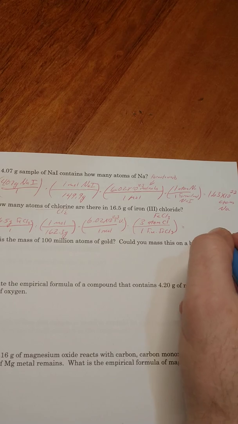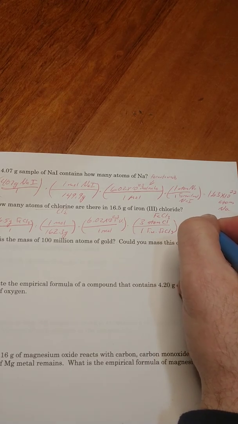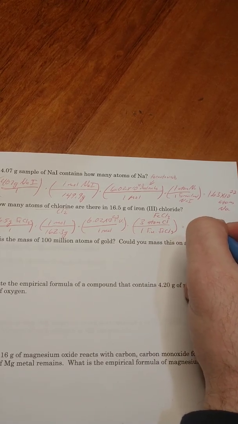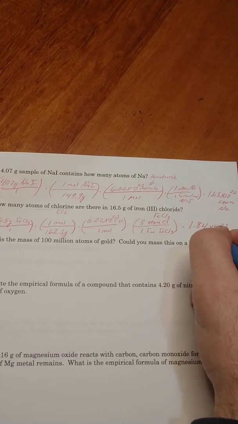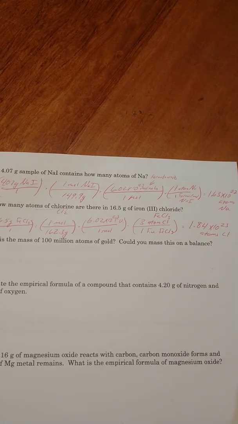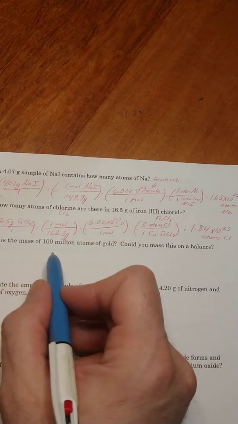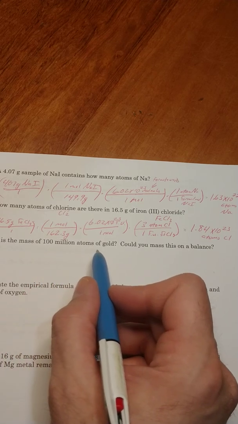And that would be our last step. So from here we do the math. We end up with 1.84 times 10 to the 23 atoms of chlorine. And then finally, letter E says, what is the mass of 100 million atoms of gold?